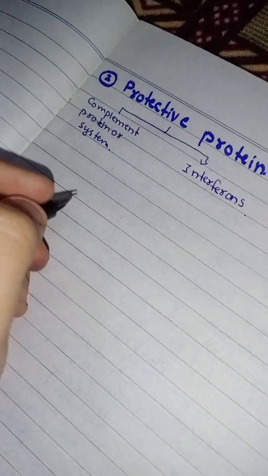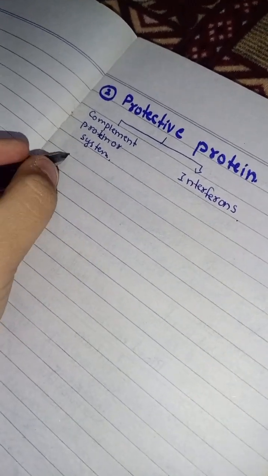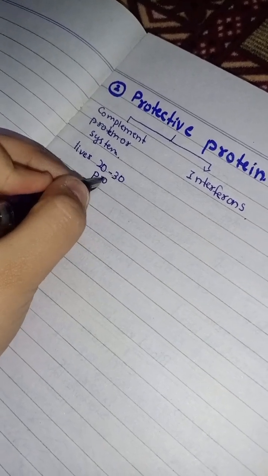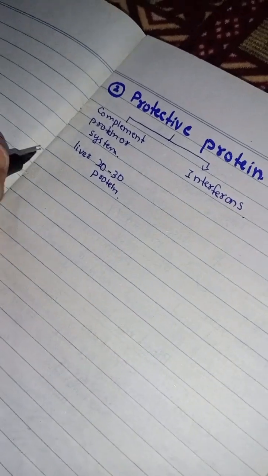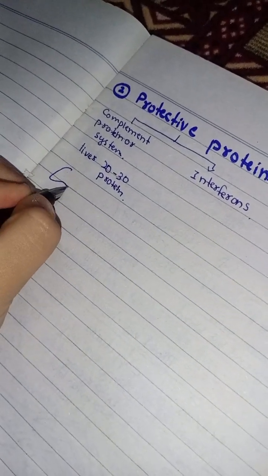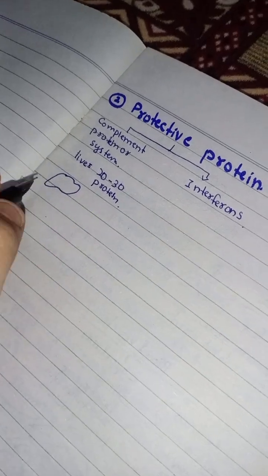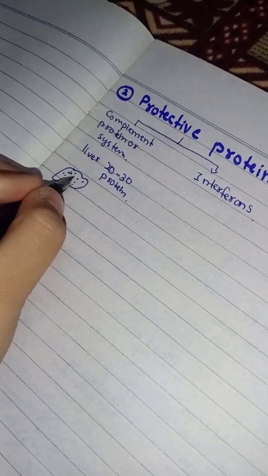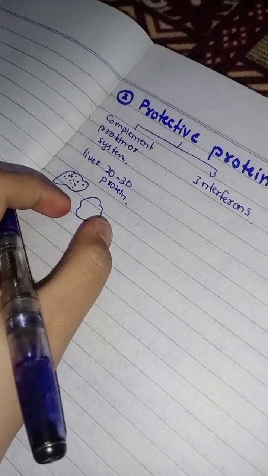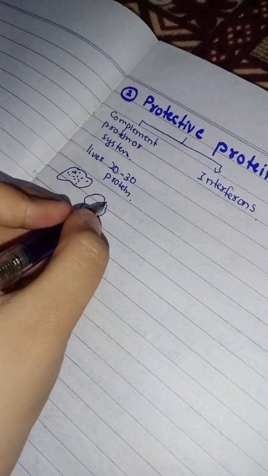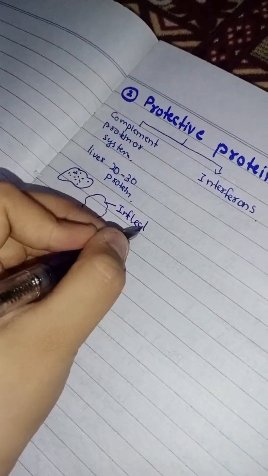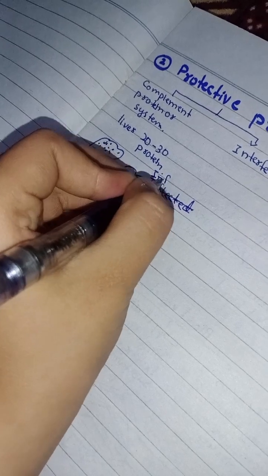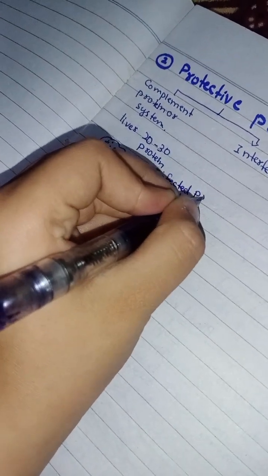Let's discuss complement protein first. Complement protein is made in the liver, about 20 to 30 proteins. For example, here we have the liver, and in the liver we have 20 to 30 proteins, and outside the liver we have an infected cell.